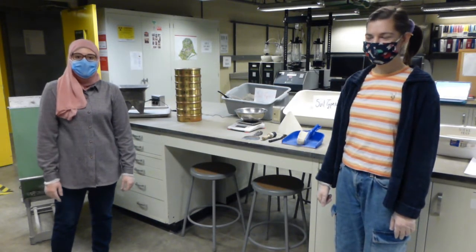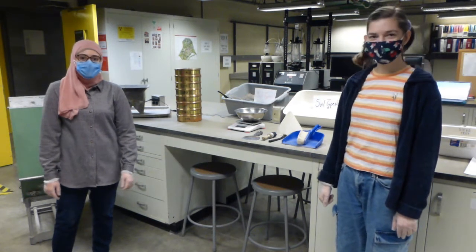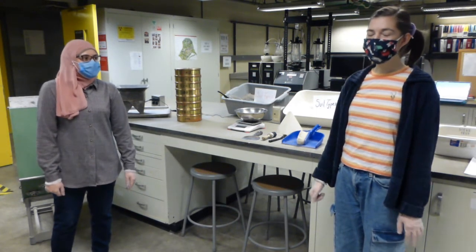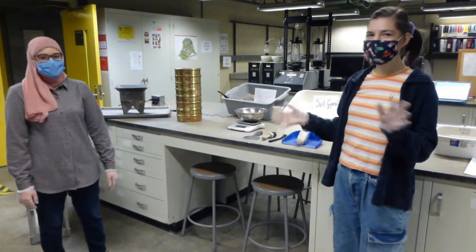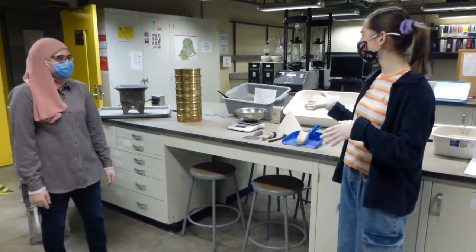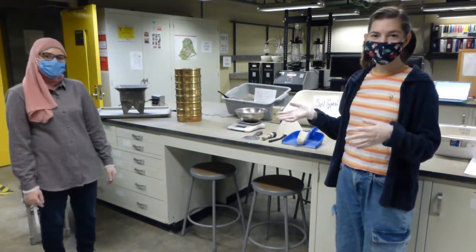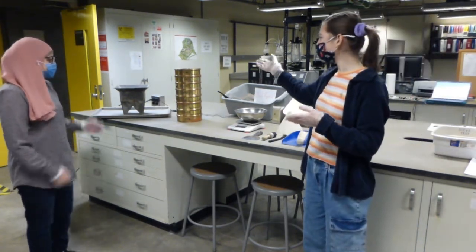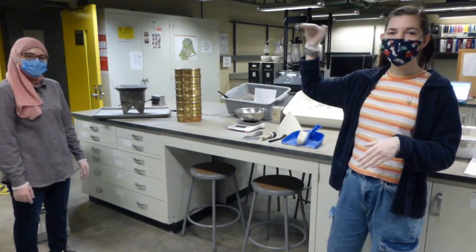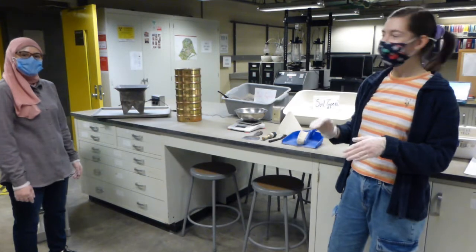Today, we are going to be introducing the first lab in our Intro to Geo course, and it's the Sieve Analysis Lab. The sieve analysis test, also called the grain size analysis or grain size distribution test, is a method of classifying granular soils. A series of sieves are arranged with increasingly smaller openings to assess the distribution of particle sizes that are retained on each sieve, from number 40 to number 200.